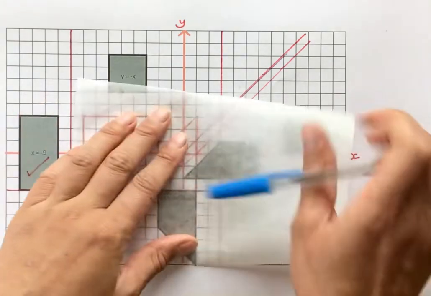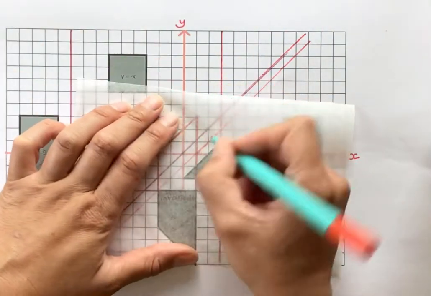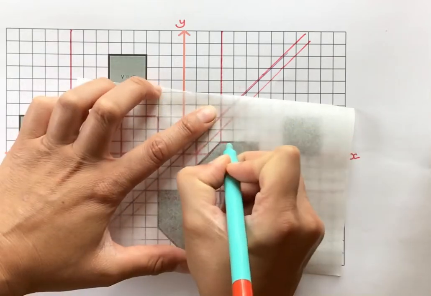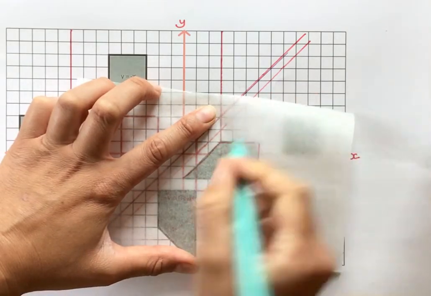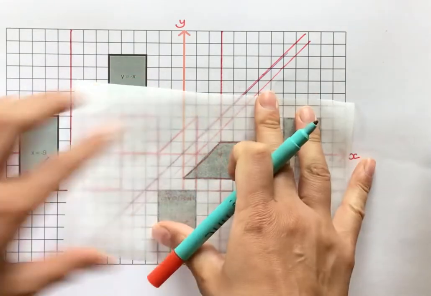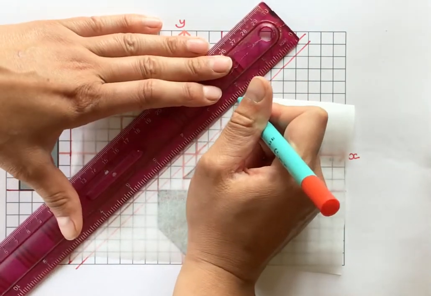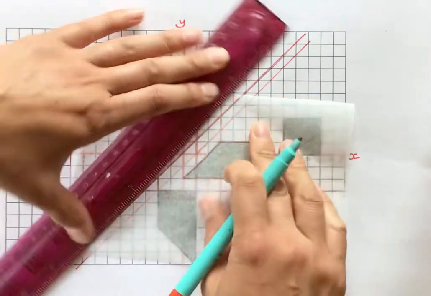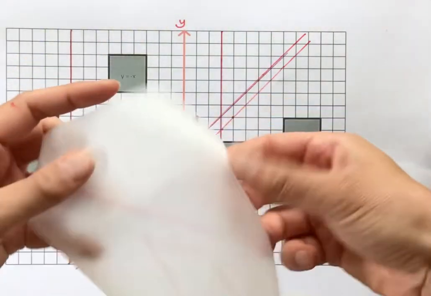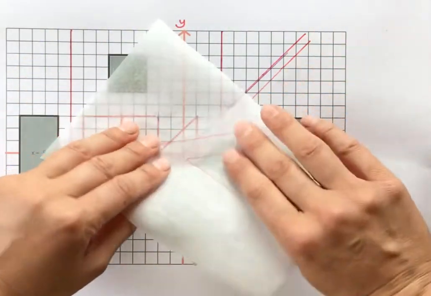So then on my piece of tracing paper, let's see if we can get it right this time. Draw around the shape. Draw over the mirror line. And then fold the mirror line.